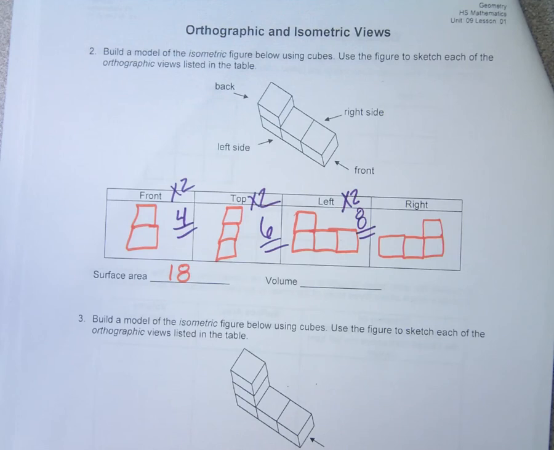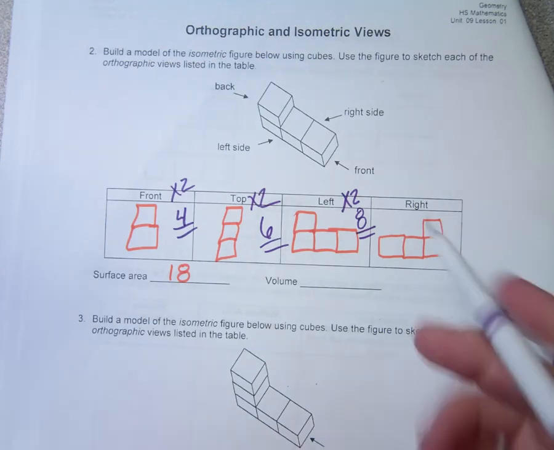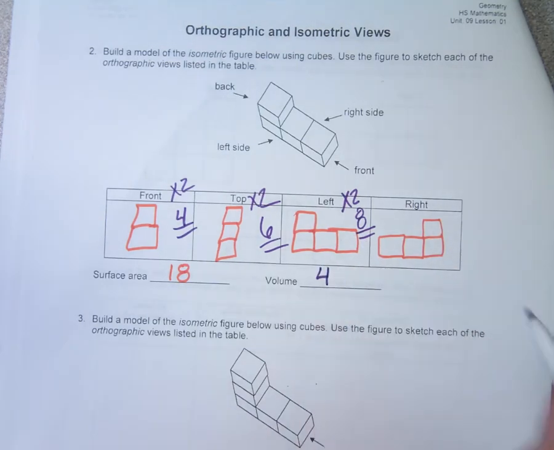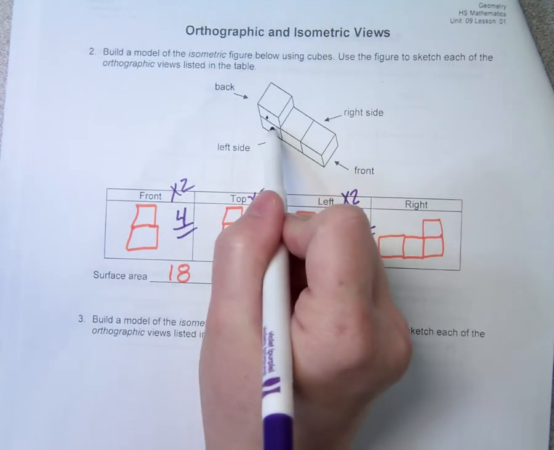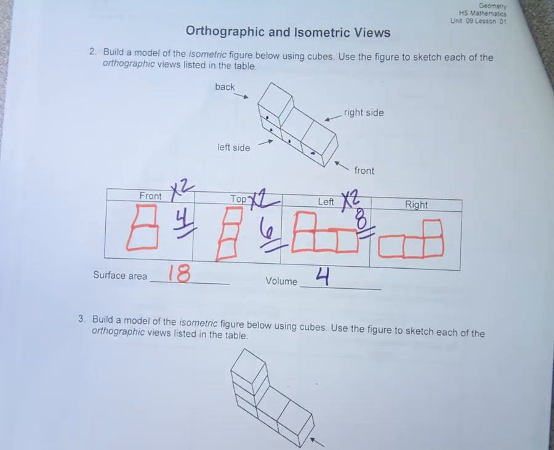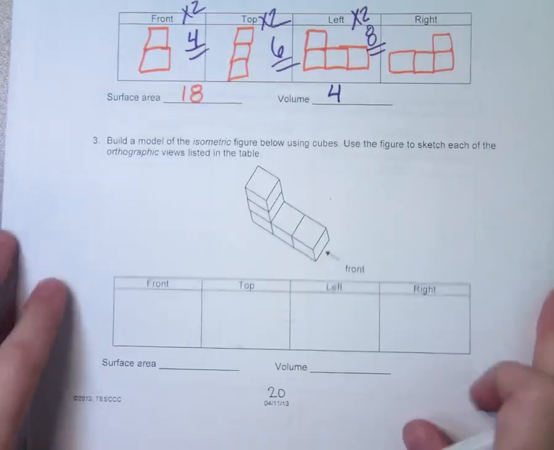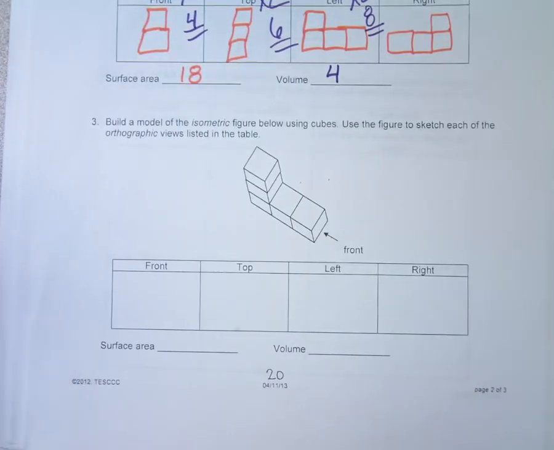So if every cube has a volume of 1, what would the volume of this shape be? 4, because there's 4 cubes. So the volume is super easy when you're dealing with these cubes because it's just however many cubes you have. And you've got 1, 2, 3, 4 cubes. So the volume is 4, because every cube has a volume of 1, because length times width times height is 1 times 1 times 1, which is 1.